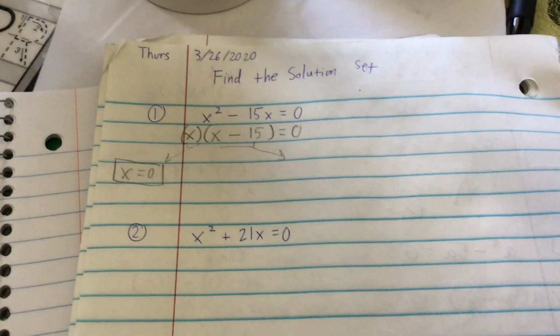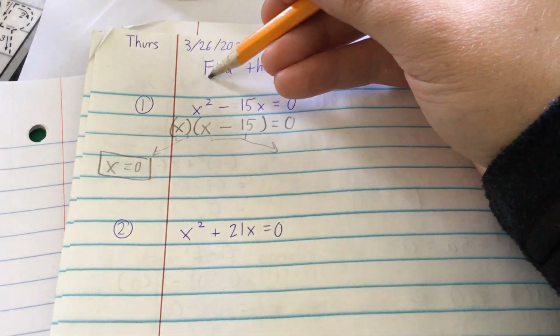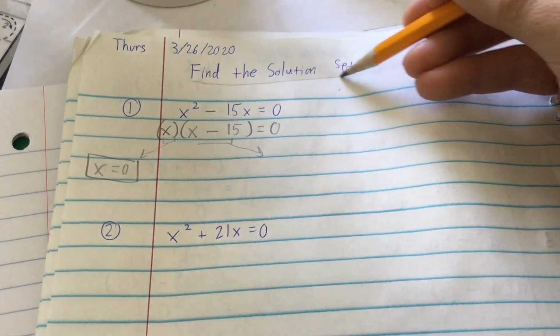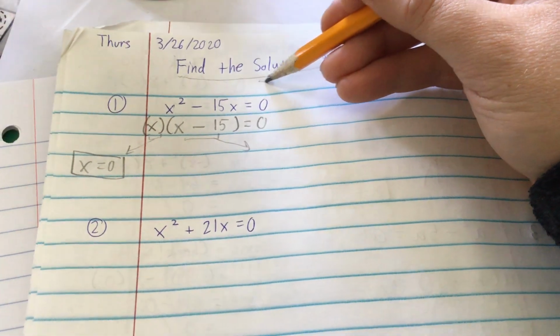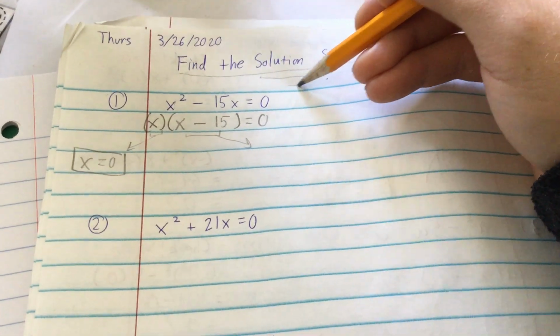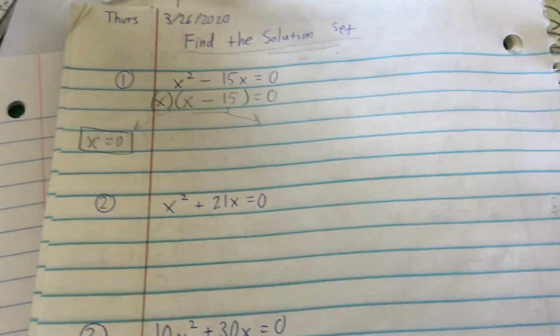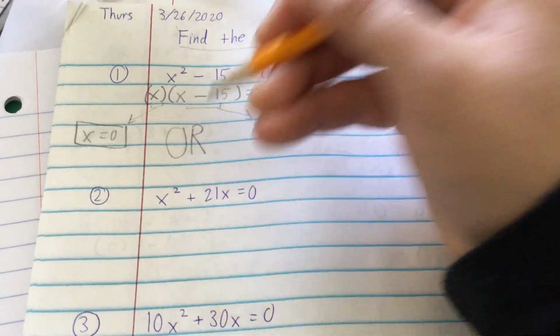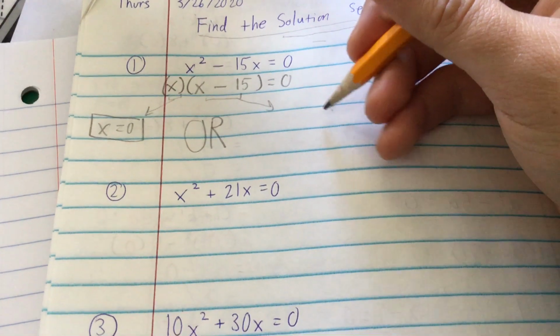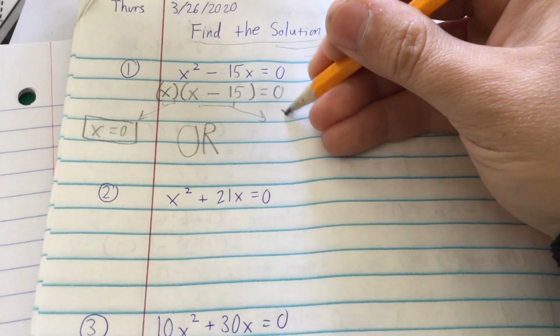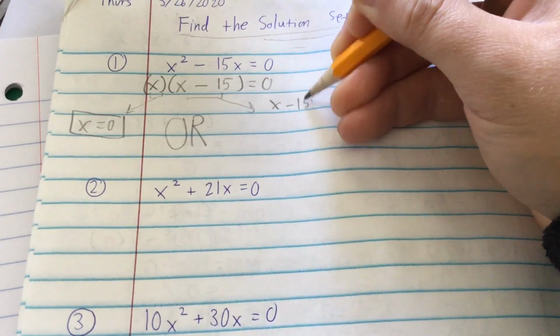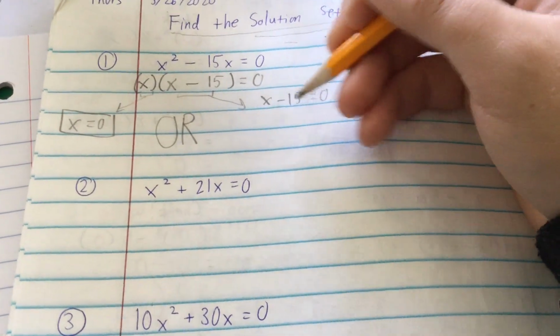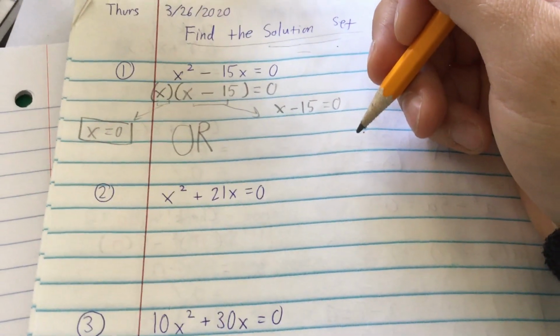But am I done? No, the directions say find the solution set. You would get only half credit if you put x equals 0. Show me all the solutions that make this statement true. So either x equals 0 or x minus 15 equals 0. Let's do the zero product principle.